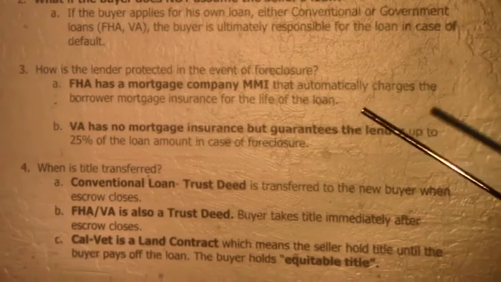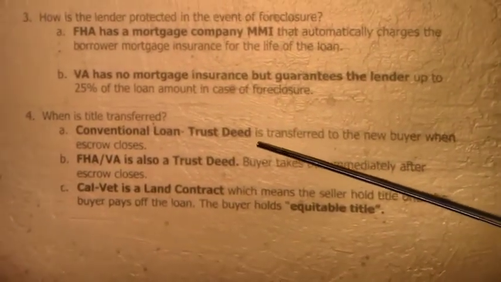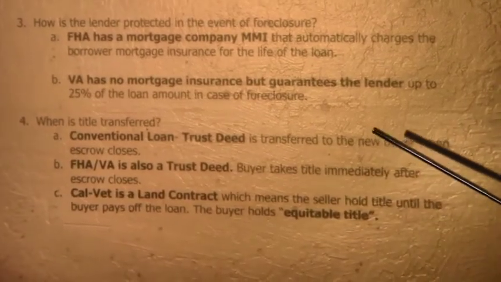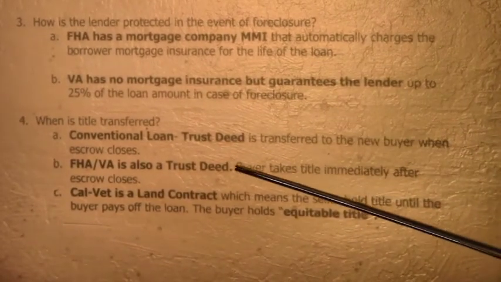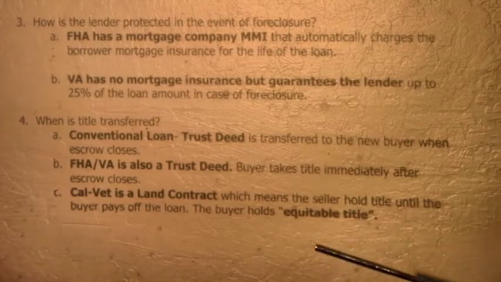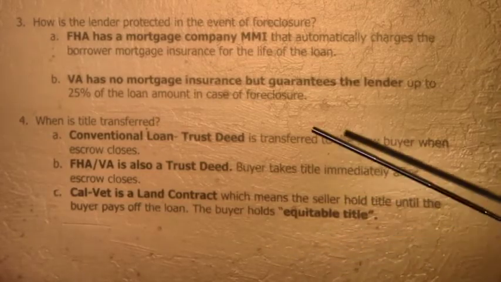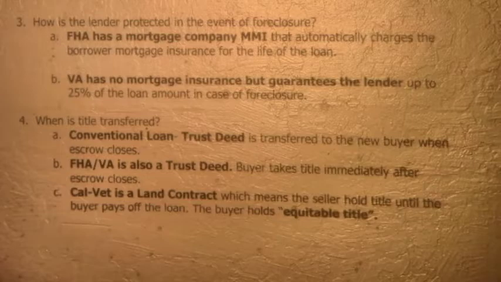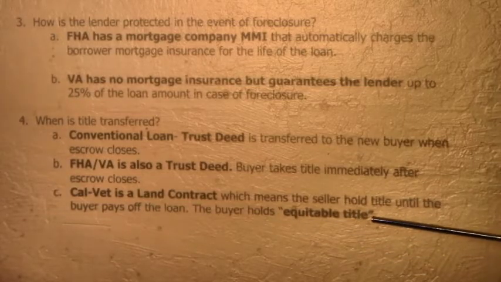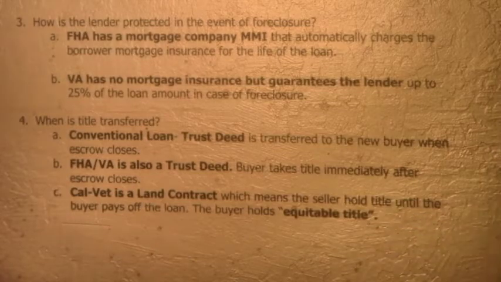Okay? When is title transferred? Under a conventional loan, it's a trustee. It's transferred immediately after closing. FHA and VA is a trustee, transferred immediately after closing. CalVet is the only one that's a land contract. Remember, land contract has equitable title. The government holds title until the borrower pays off the loan.